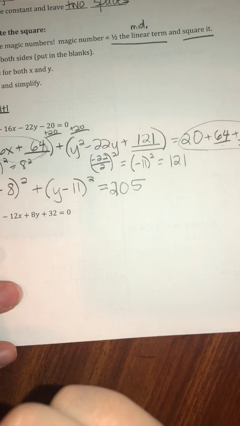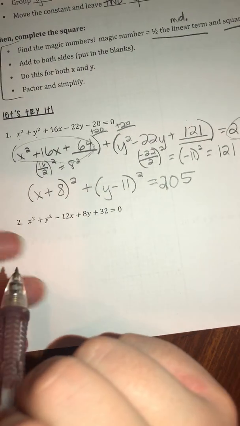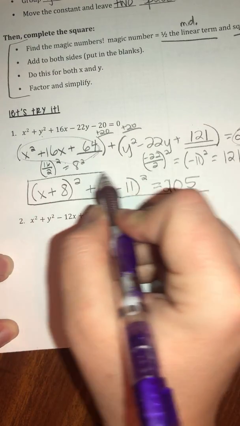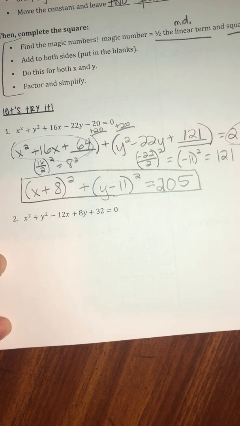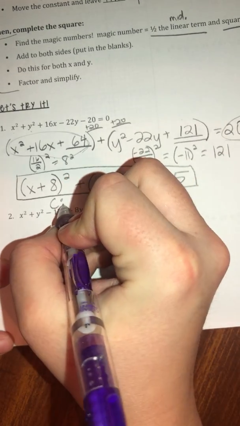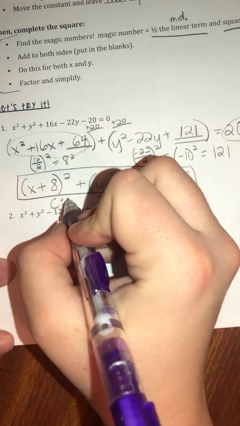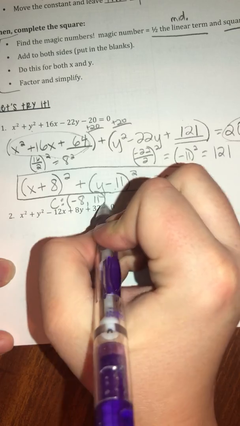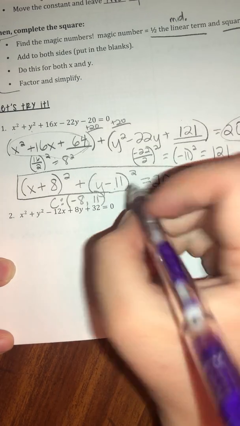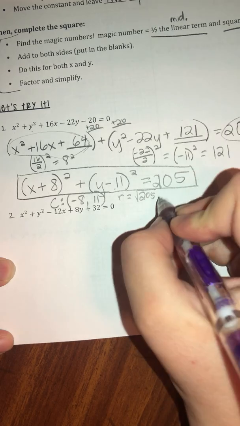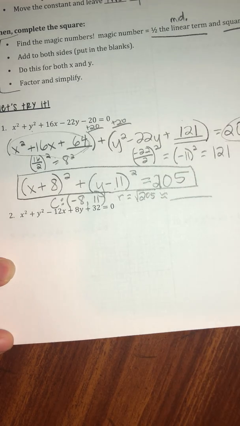And so this is our equation of a circle, okay? So if the question says to write the equation of a circle, you would follow the steps that we just did. Now let's go ahead and practice writing out what our center point would be for that one. So remember, you got to change your signs here. Negative 8 and positive 11. And the radius is going to be the square root of 205. And then you could, of course, put that in your calculator and get the decimal if you needed it, okay?